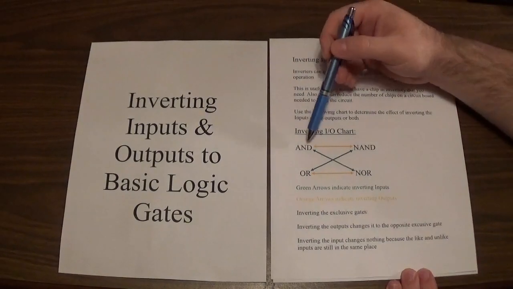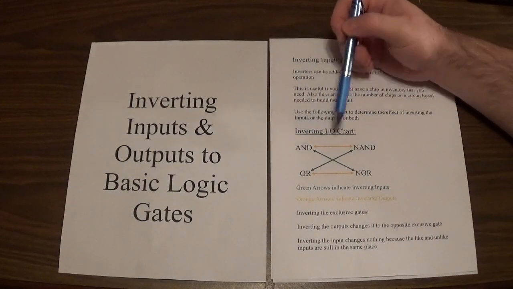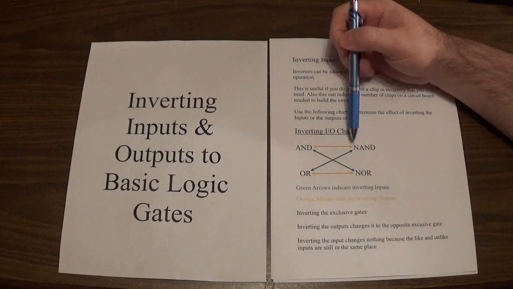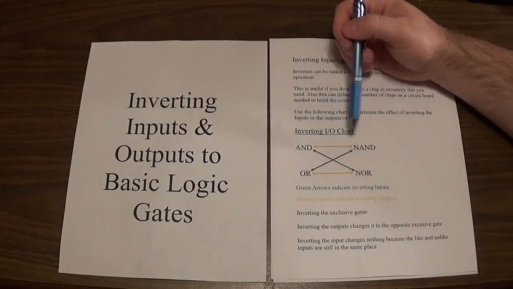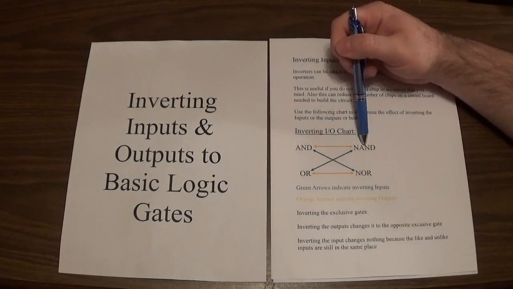Alright, so let's start with our AND. So if we invert the output to the AND, that's going to make it a NAND, which is basically what a NAND gate is, which we've already talked about. It's just an AND with an inverted output. So if we actually take an IC chip that is an AND function, invert the output, that makes it a NAND.